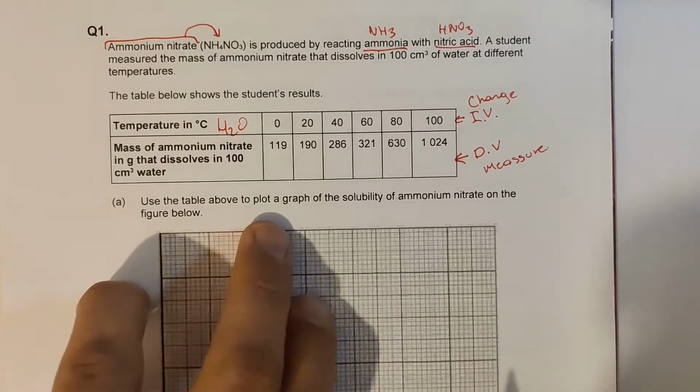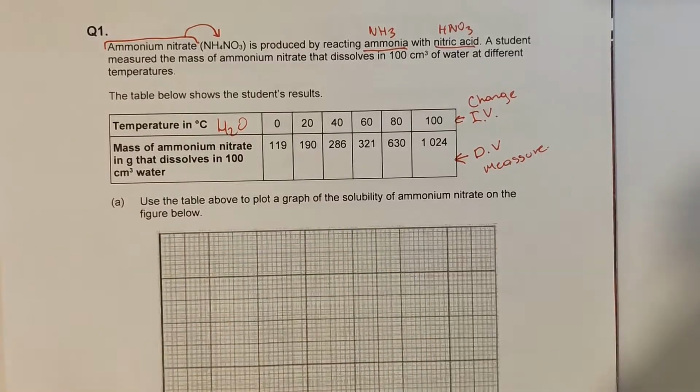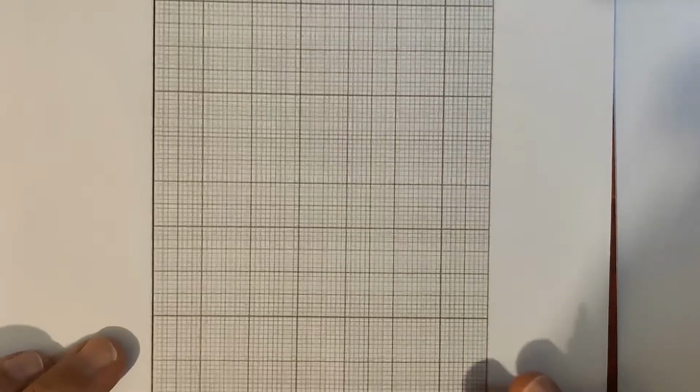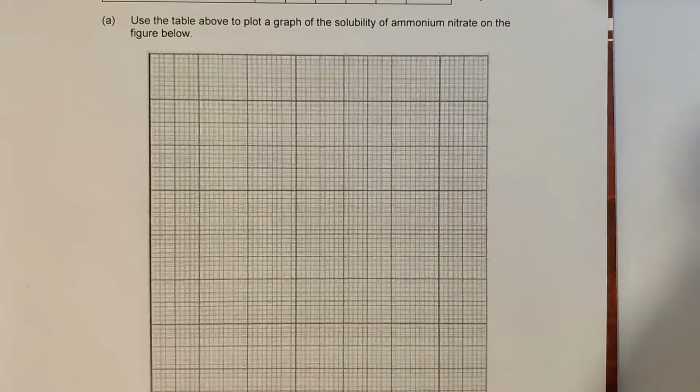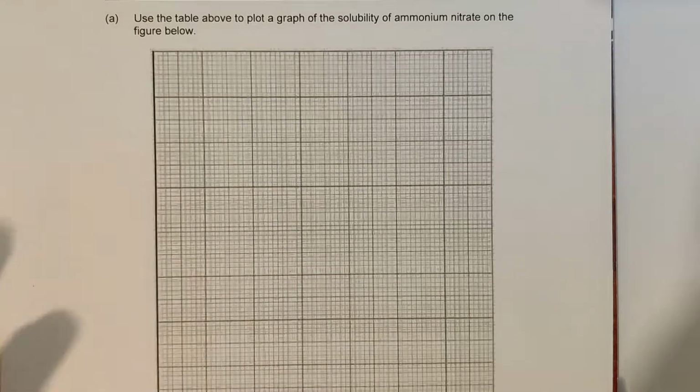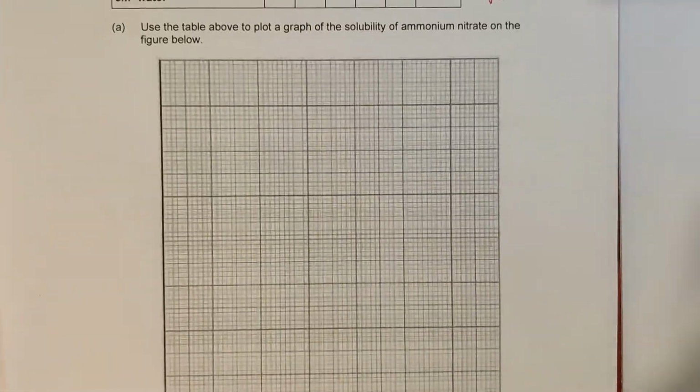Use the table above to plot a graph of solubility. So we've got a table right here. You've probably always been told that when plotting a table of results, you want to use as much of the graph as possible. You don't want a tiny graph at the bottom or somewhere in the middle. You want to use as much as possible so you can actually see the whole thing.